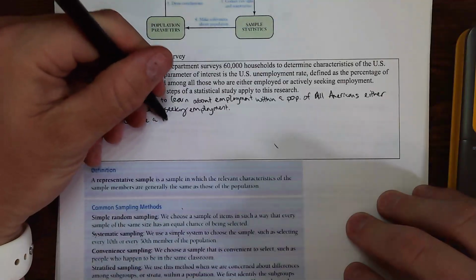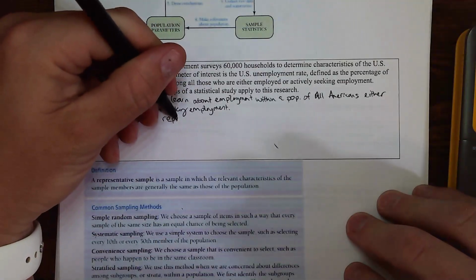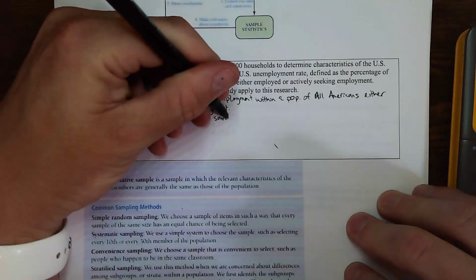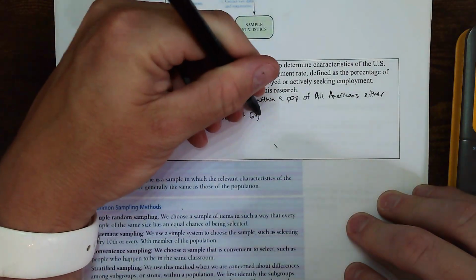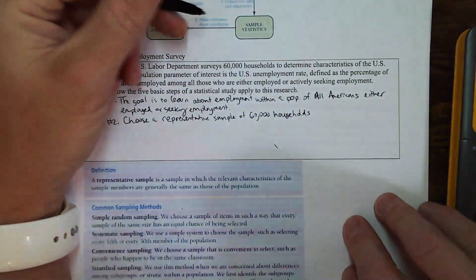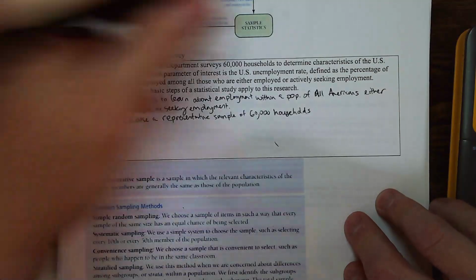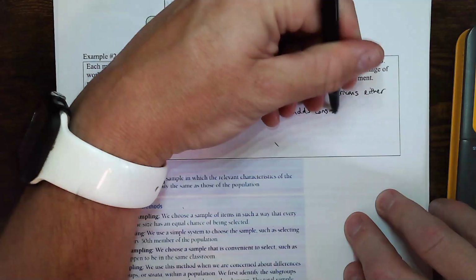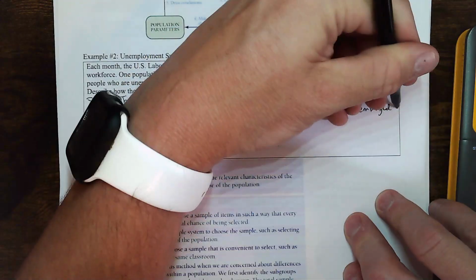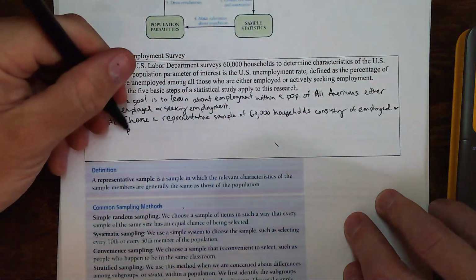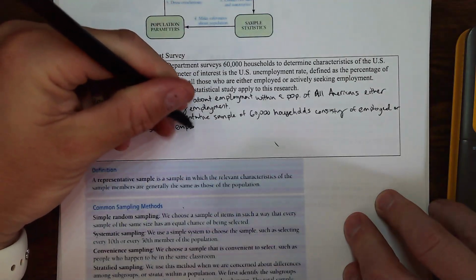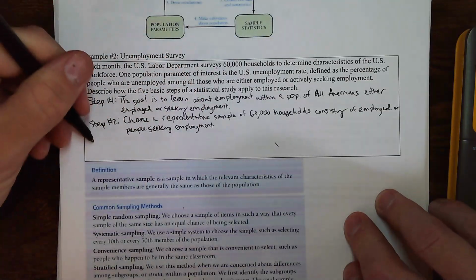So choose a representative sample of 60,000 households, consisting of employed people or people seeking employment. I'm not going to have room to write all this. All right, so we want to choose a sample.